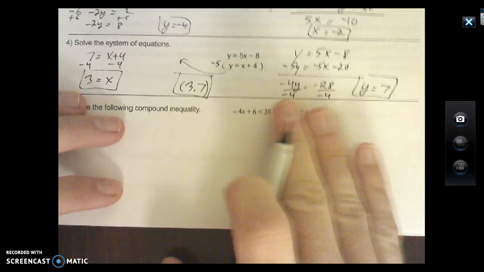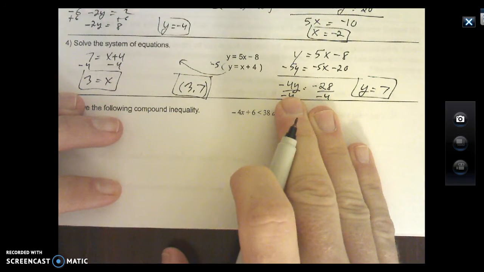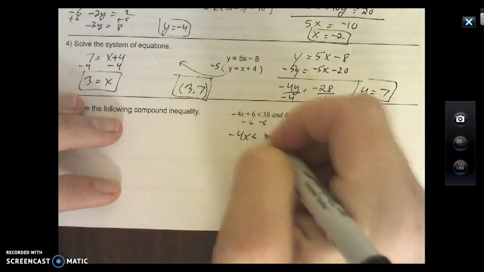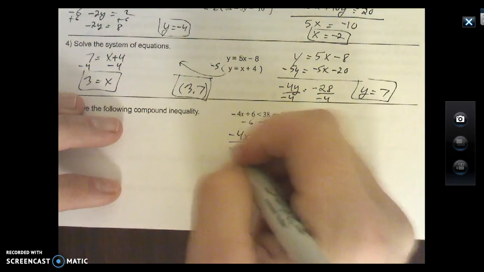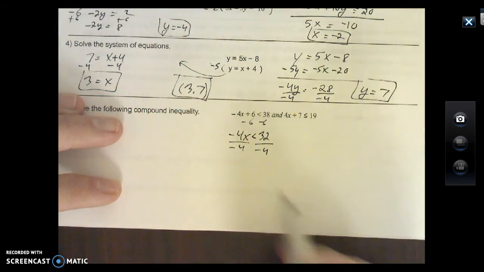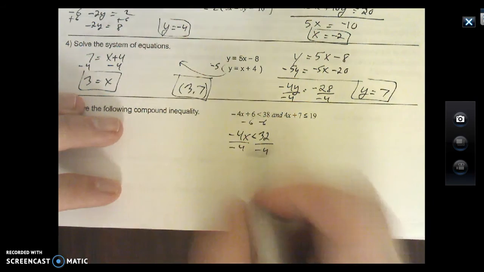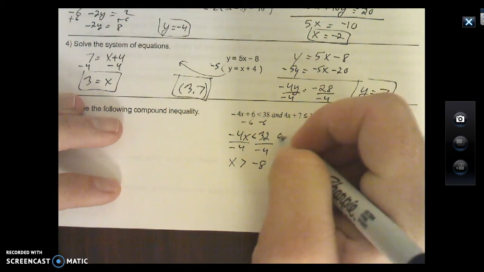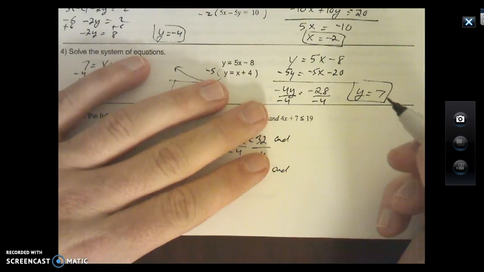Number 5, solve the following compound inequality. Alright, if you see it broken up like this, cover up the one side. I'm solving this first. Subtract 6, subtract 6. Negative 4x is less than 32. Divide both sides by negative 4. When you divide by a negative, this inequality sign flips. Okay. Good so far.